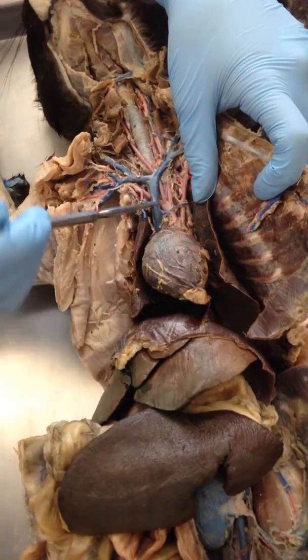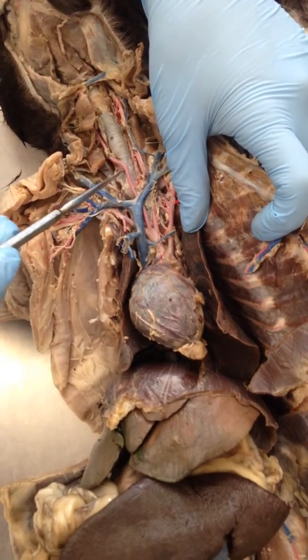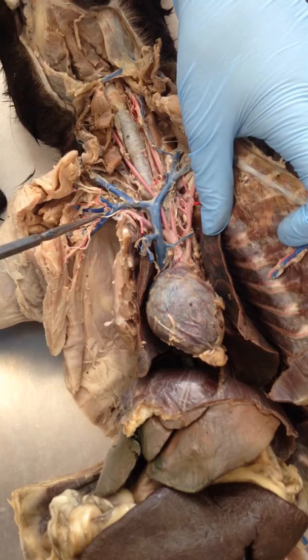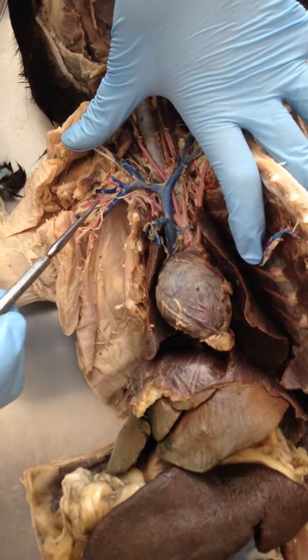Coming off is the aorta, and this is the brachiocephalic. It goes into the carotids, the right and left. And then these are the subclavians right here, and it becomes the brachial down here. Brachial. I'll put an N in there.